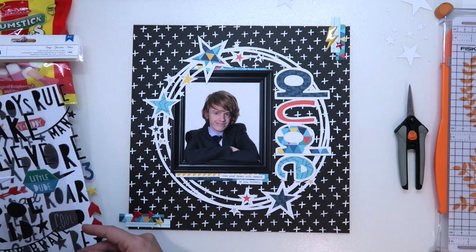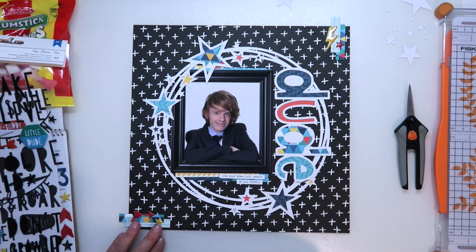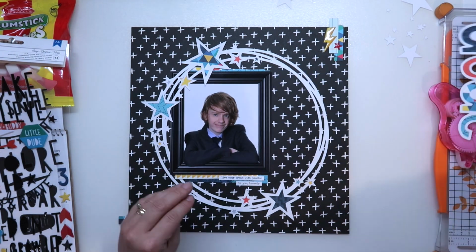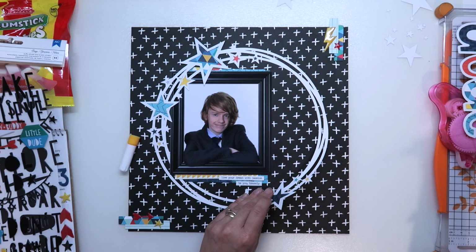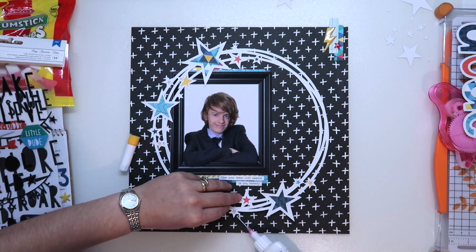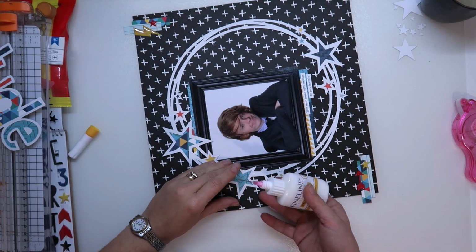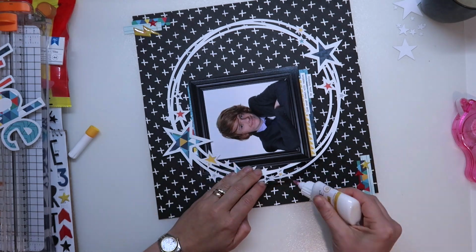So once I brought in those couple of strips at the bottom, I then started pulling in some embellishments from the puffy sticker sheet. So I've brought in a lightning bolt at the top and then a red star, and then at the bottom I've got a red arrow and a yellow star. So I'm happy with the way that that's starting to look now.